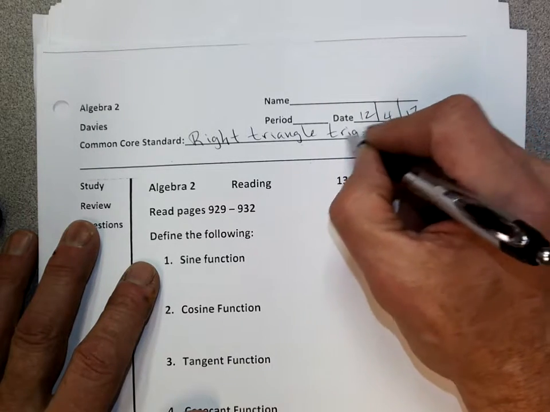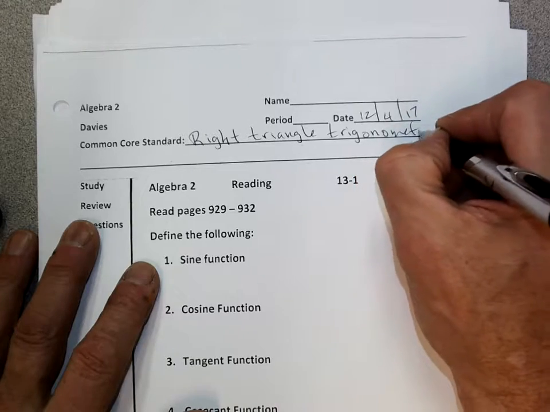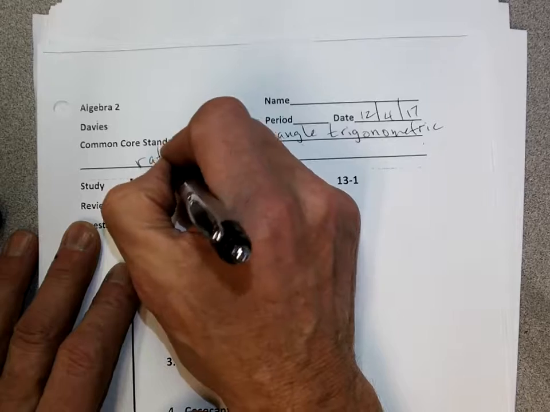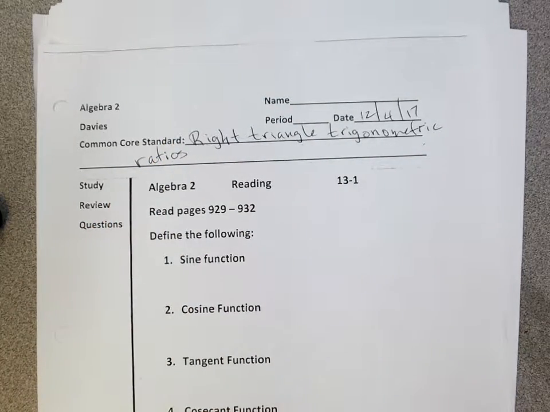Trigonometric ratios, okay? Trigonometric, trig, just trig. From now on, I'm just going to call it trig, okay? It's a trigonometric. Whew, that's a mouthful, huh?